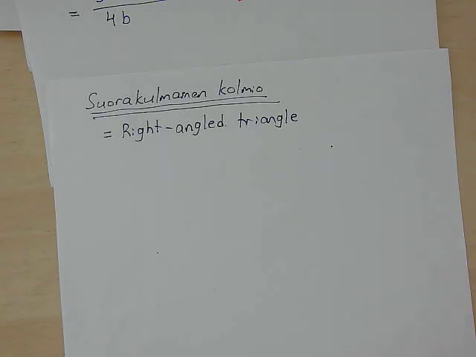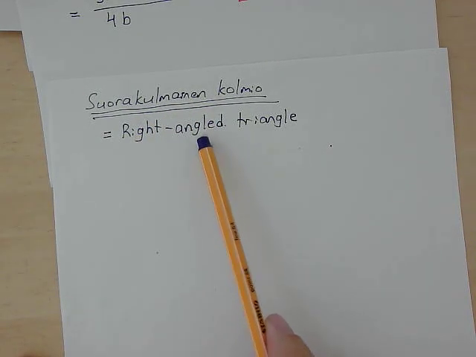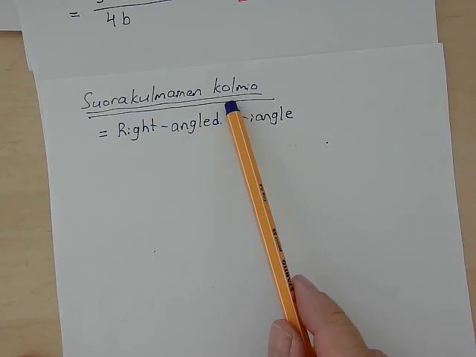Suora means the same as straight line. If someone asks where to go, I may say you can go straight forward, so suoraan, in Finnish. And kulma means angle.